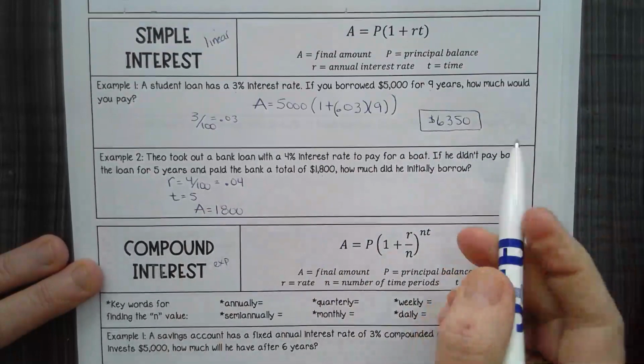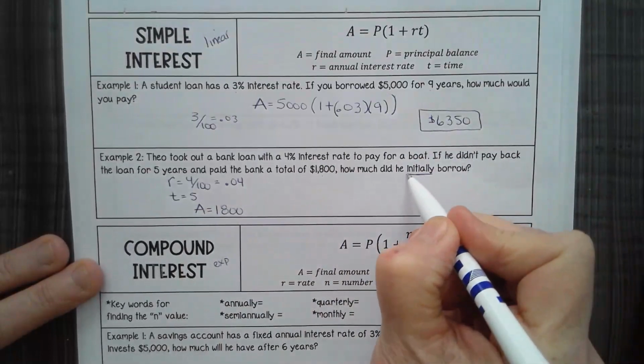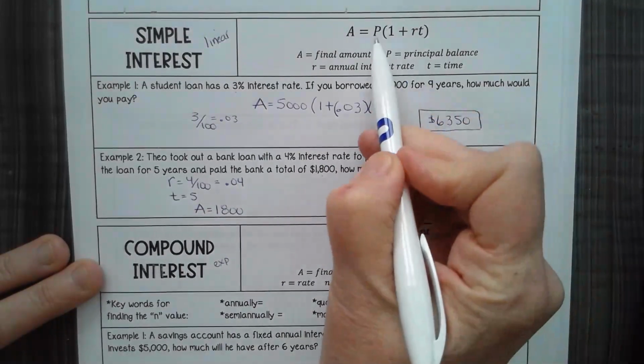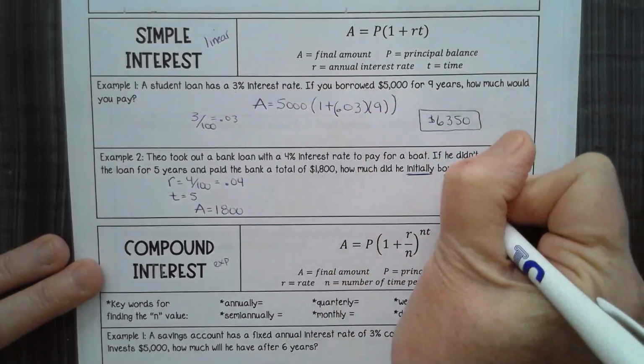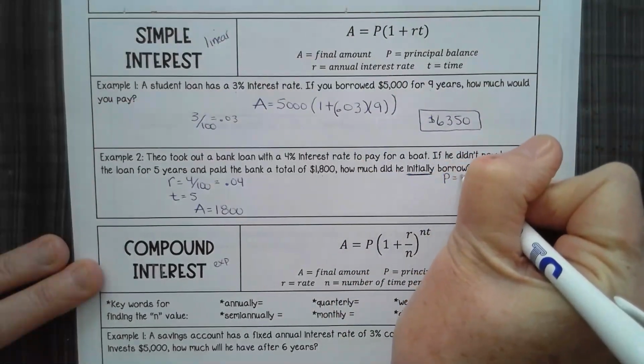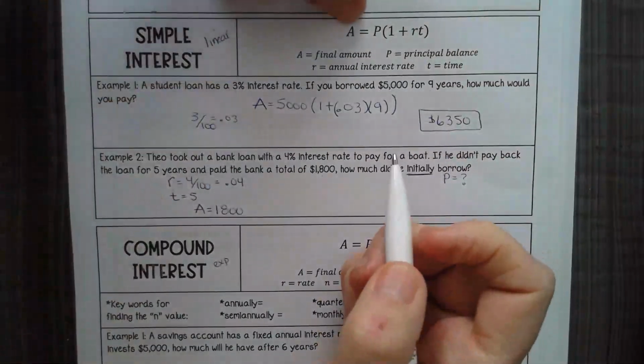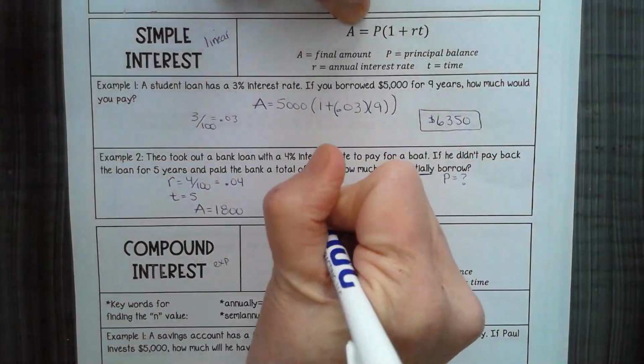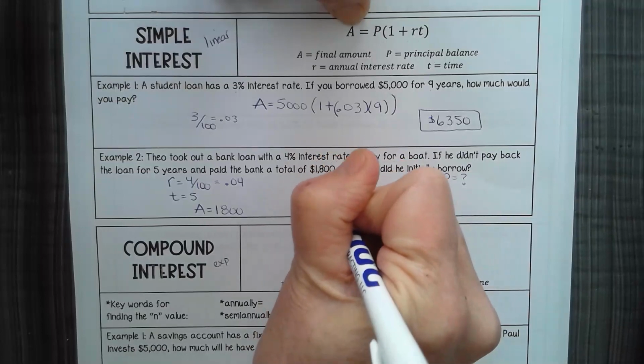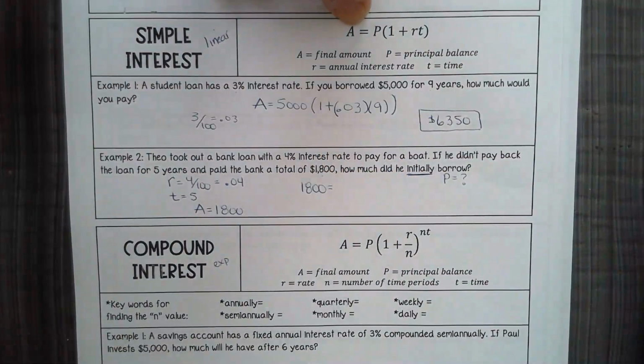And notice it's asking how much did he initially borrow. That is your P. That is your principal amount. So we are actually looking for the P. So let's plug all of this in. So A is 1,800. They give that to us. That's on the other side of the equal sign.